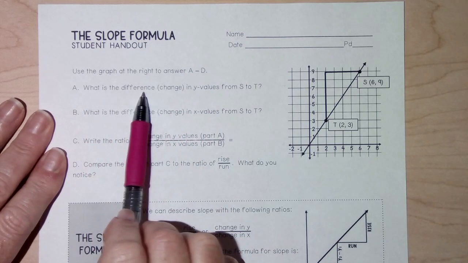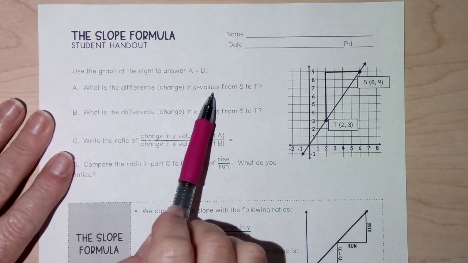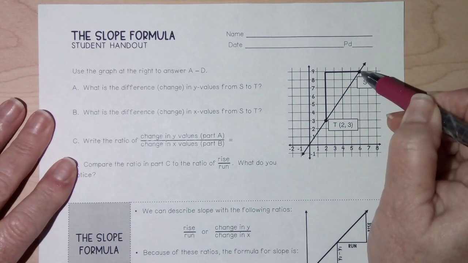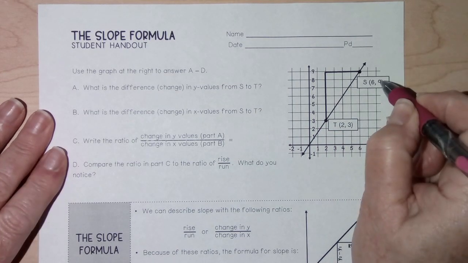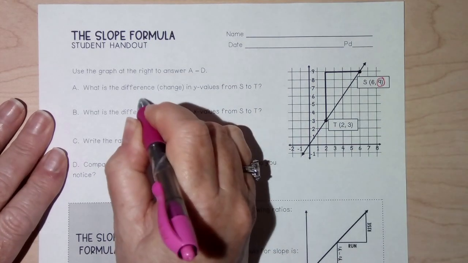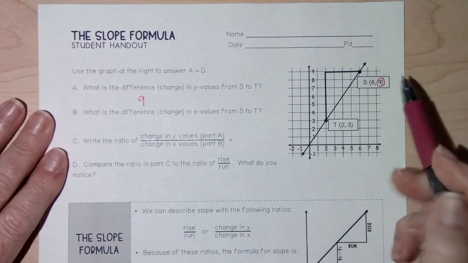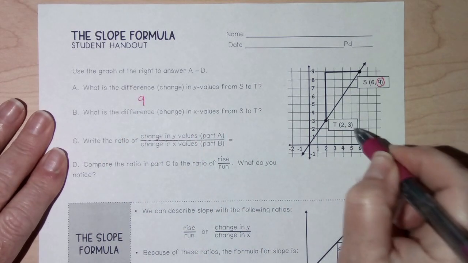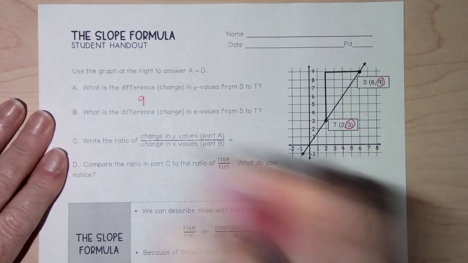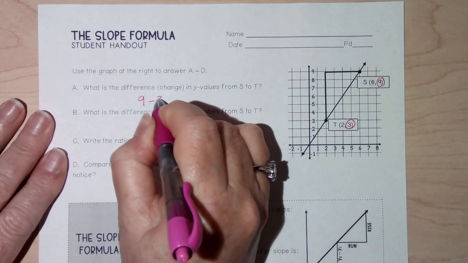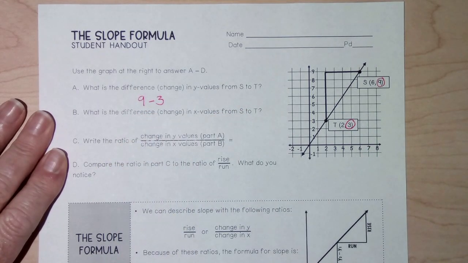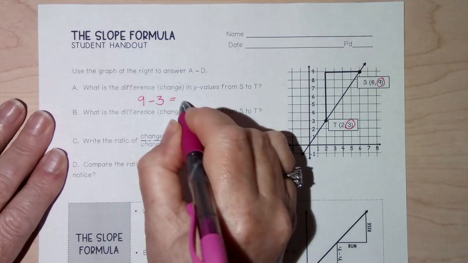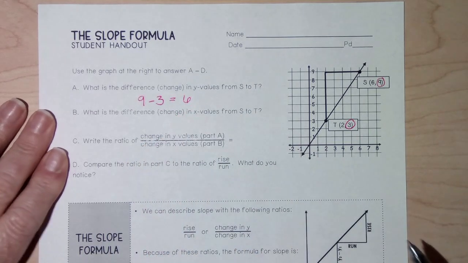What is the difference, the change in y values from S to T? Well, here's point S right here, and the y value is 9. And here is the T value where the y value is 3, and the difference is the answer to a subtraction problem. So the difference between the two of them is 6.